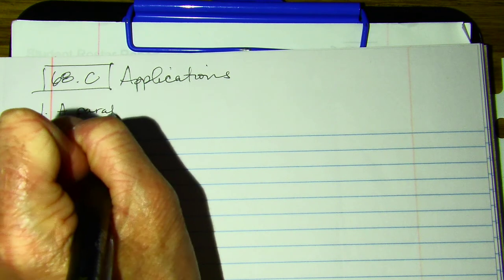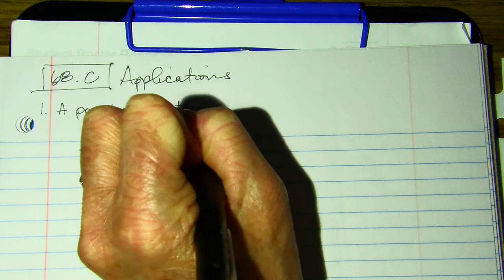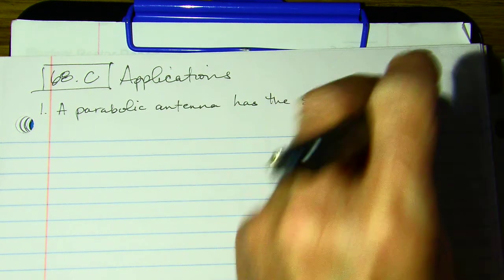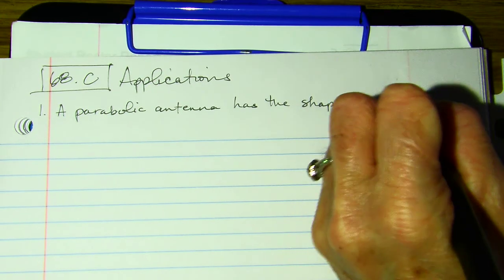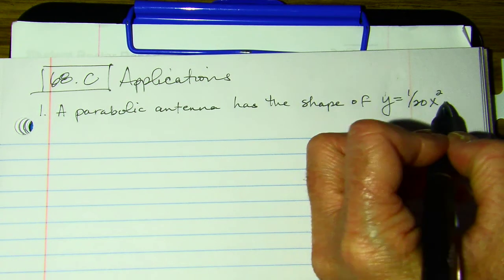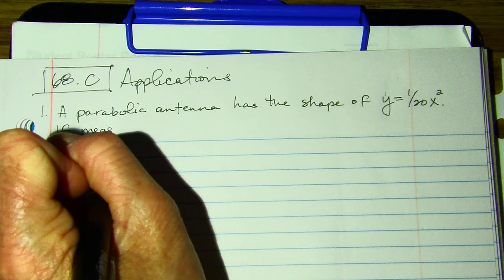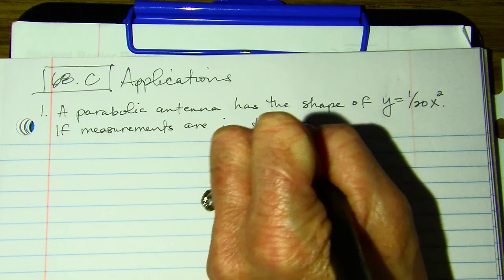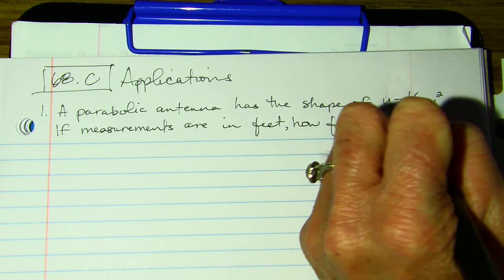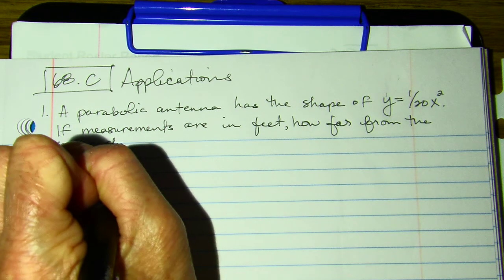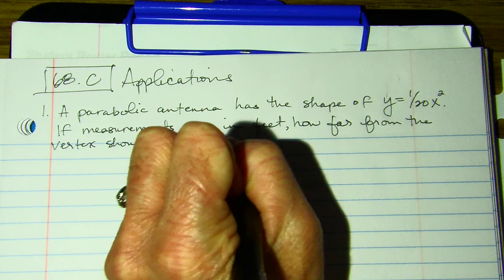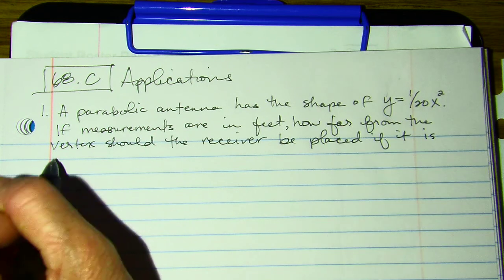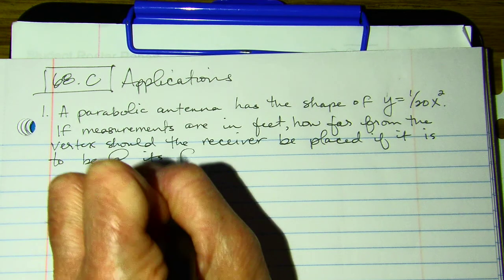If a parabolic antenna has the shape of y equals 1/20 x squared, if the measurements are in feet, how far from the vertex should the receiver be placed if it is to be at its focus?